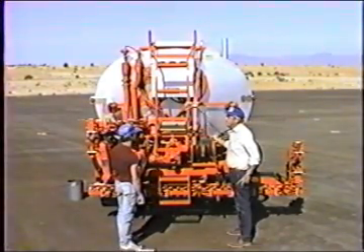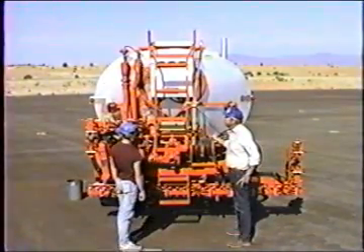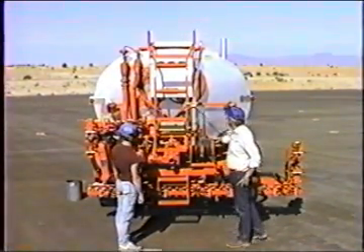Let this airplane go by. That looks like a lot more fun.